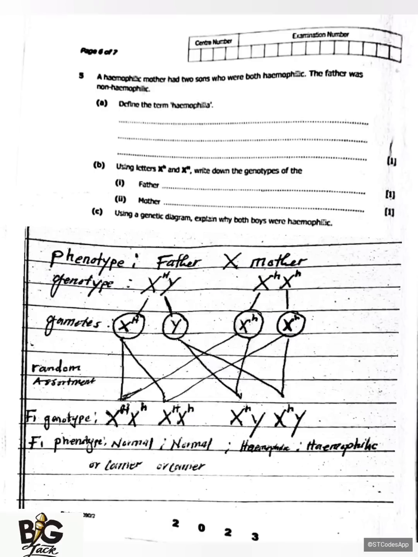And also the next one is going to be a normal carrier. A carrier doesn't mean that the person is sick, but it's just a carrier of that disease. Then followed by the males, this one here is going to be hemophilic. Then this one here is going to be hemophilic.